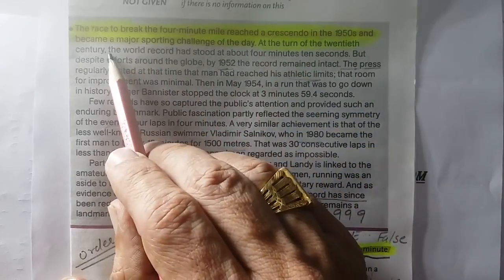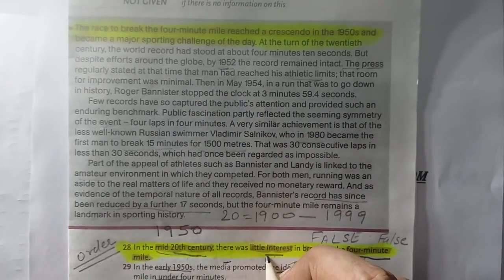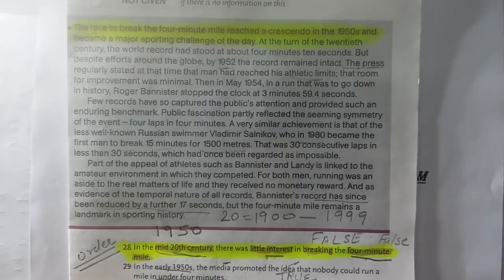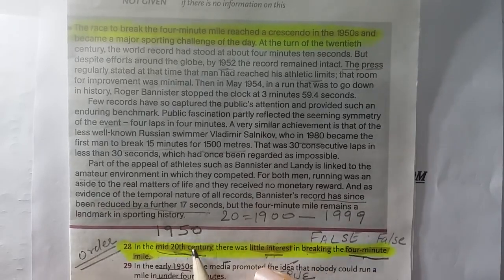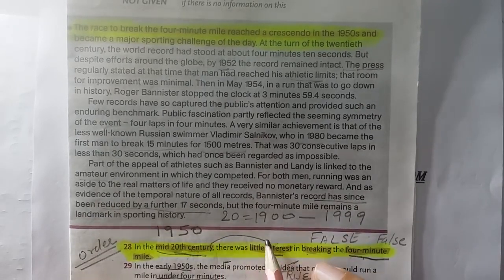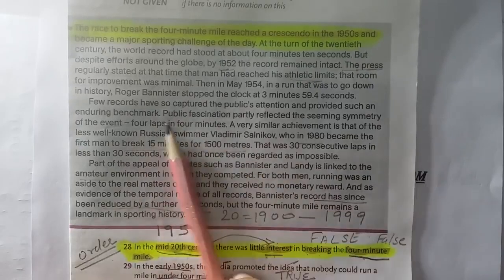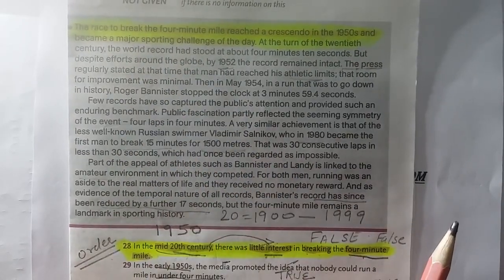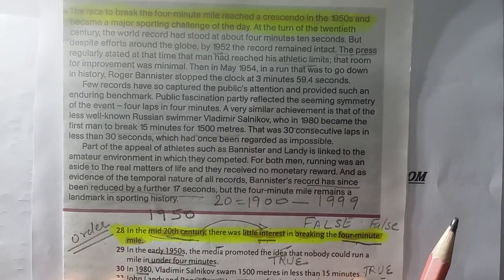He said it became a major sporting challenge, and he said there was little interest. Here it was a major sporting challenge, that I will break the record. I will break the record. But he's saying there was little interest. So naturally, the language is just the opposite. It means what I did: first I selected the year, then I took the human, because who has to break the record? The human. And they say little interest, here they are saying major sporting challenge. This is my first time. So next, that's why it's false.